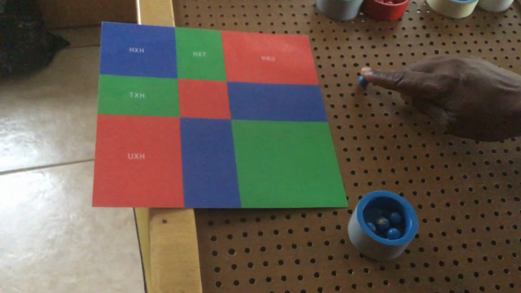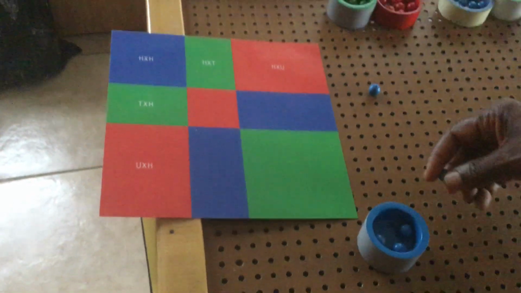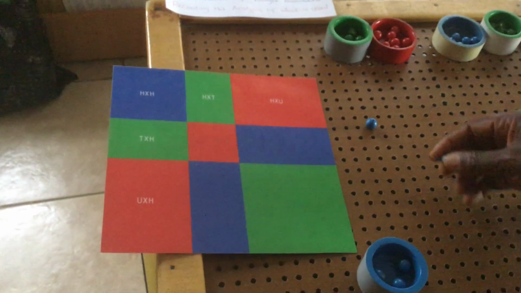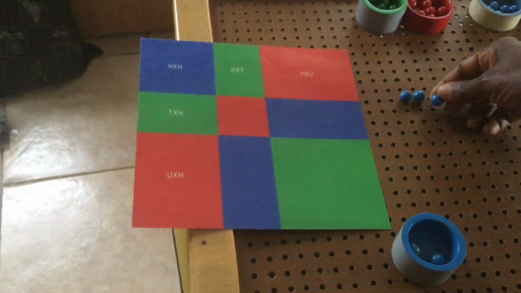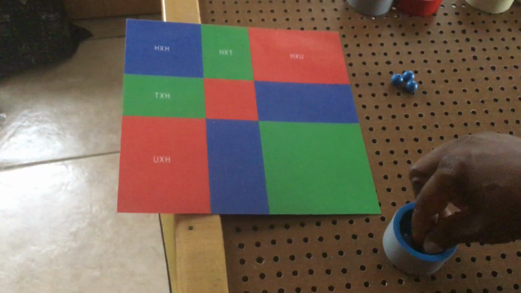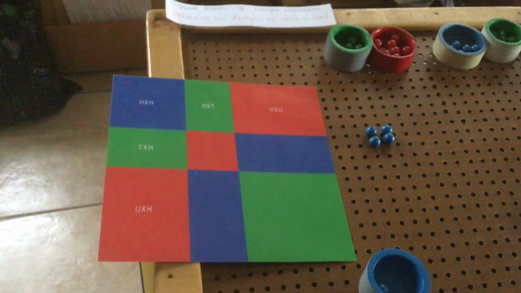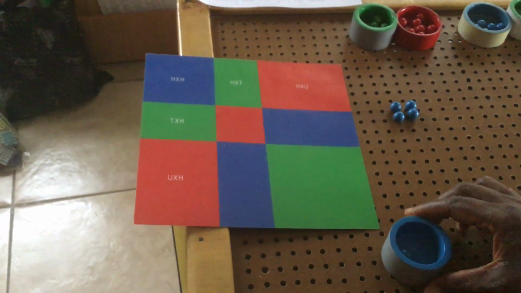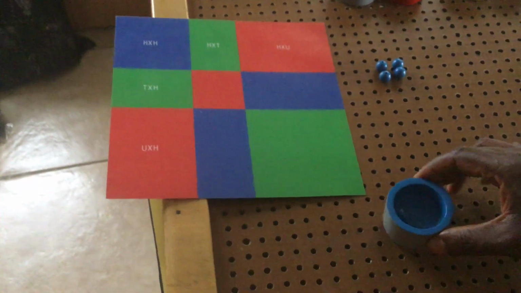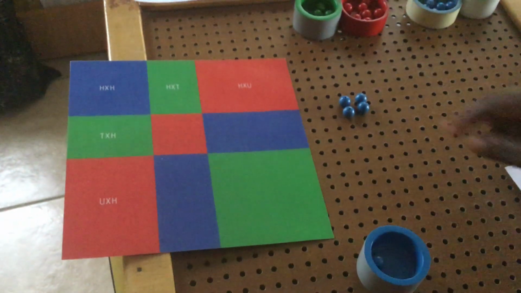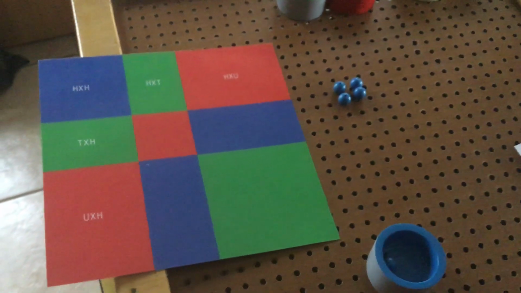So this is our first square, but I can still go on. I built the square of 2. I can't go on again because I only have 1 peg. I don't have enough quantity to build another square.